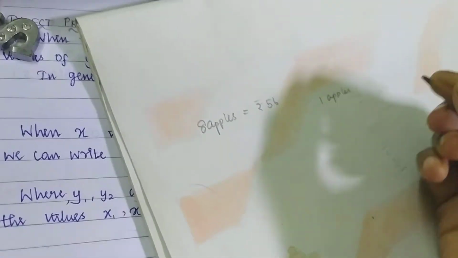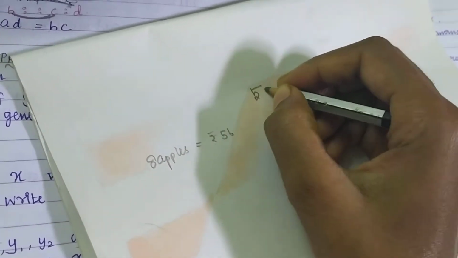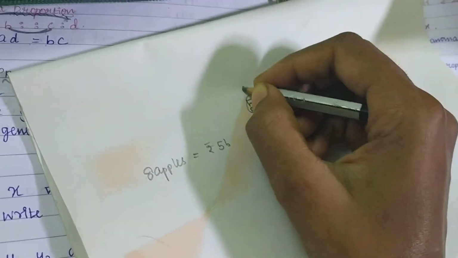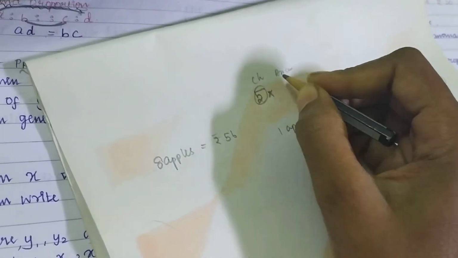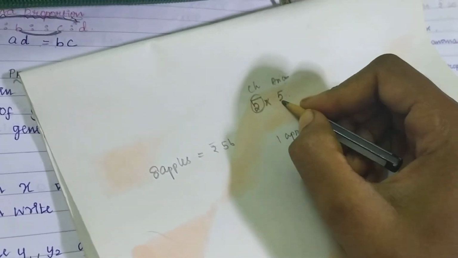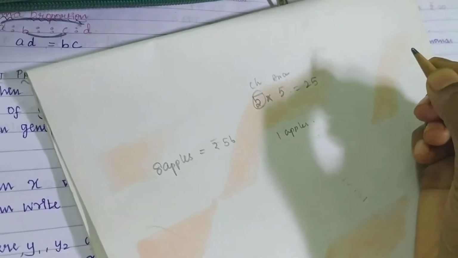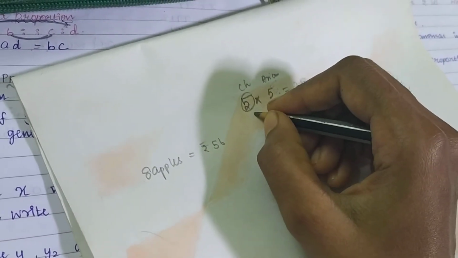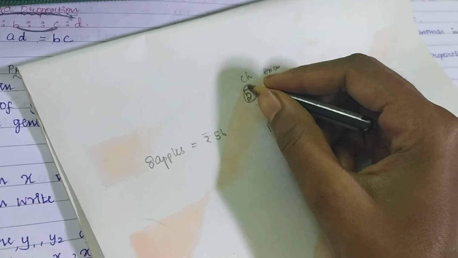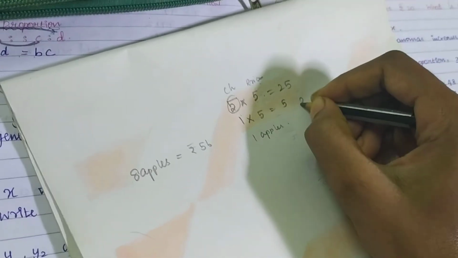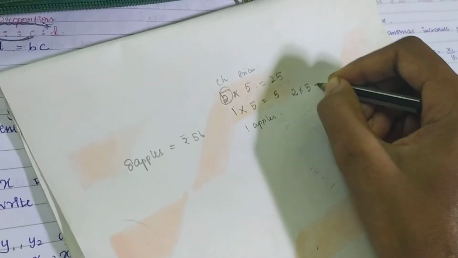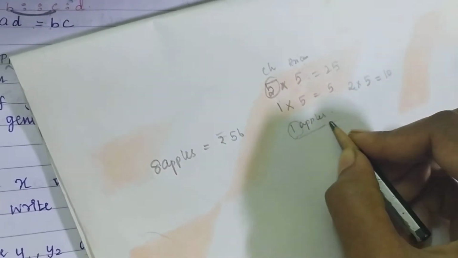If you are having 5 chocolates at 5 rupees each, the price of the chocolates is 5 times 5, so 25 rupees. 1 chocolate is 5 rupees, 2 chocolates are 10 rupees. Are you clear? The same way, if you know the 1 apple rate only, you can find out the 12 apple rate.